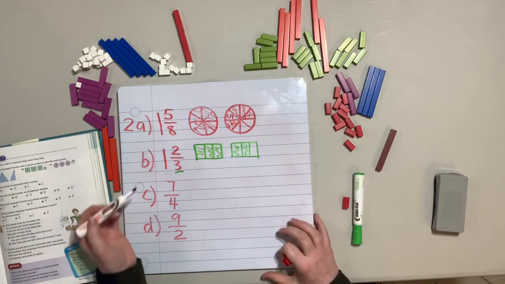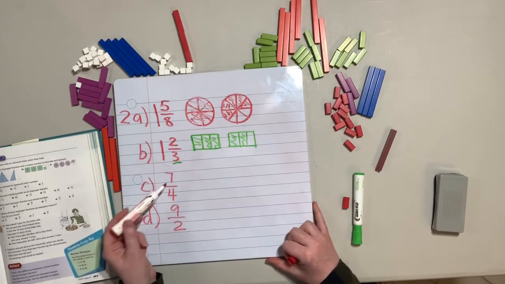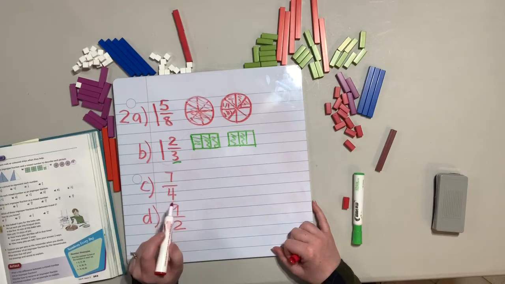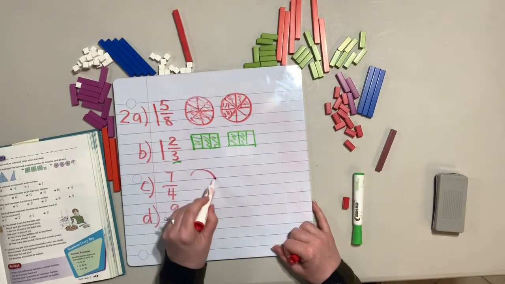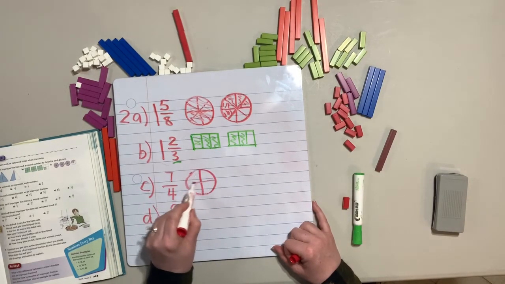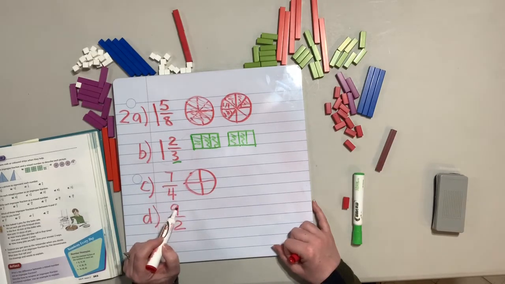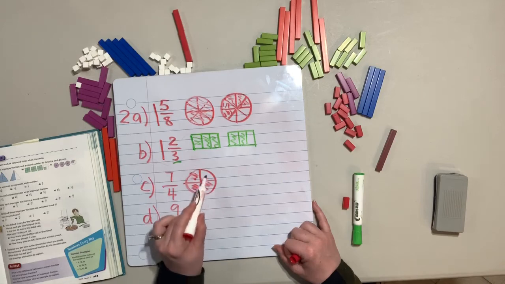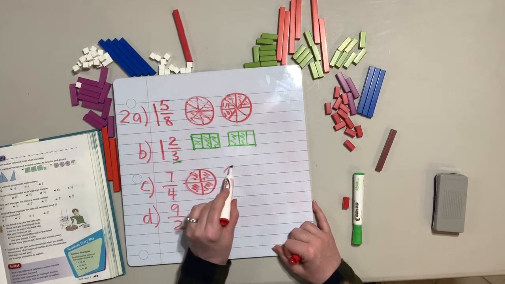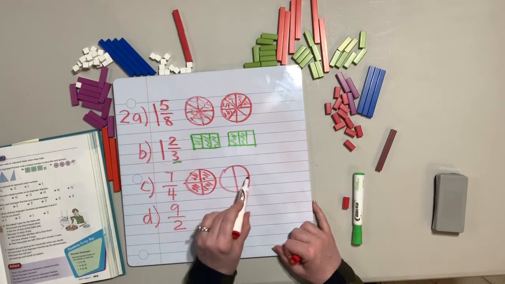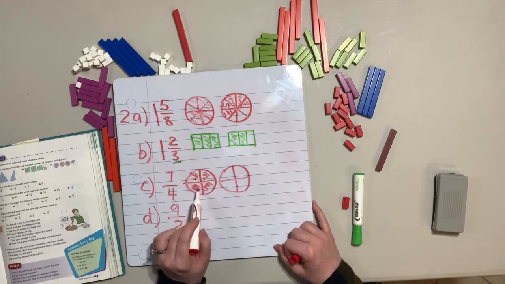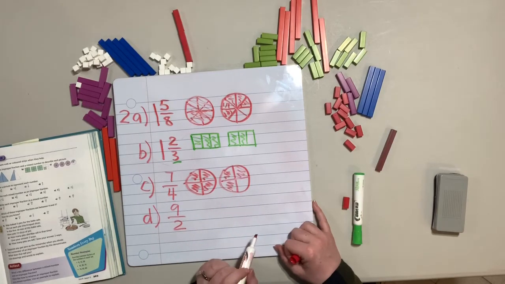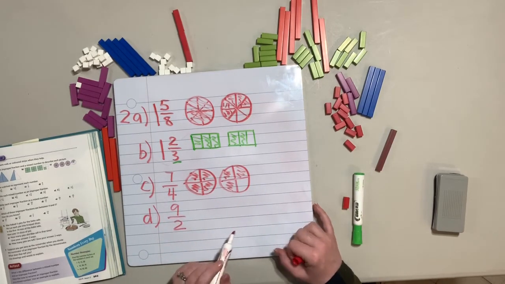C is a bit different because it's not starting with a mixed number, it's starting with an improper fraction. But we look at the denominator and we see that it's a 4. So we know whatever it is we draw, we have to split it into 4 pieces. And we know we're going to have 7 fourths. So here we have 1, 2, 3, 4. So I have to draw another circle and divide it into fourths. So 1, 2, 3, 4, 5, 6, 7. The picture represents 7 fourths.